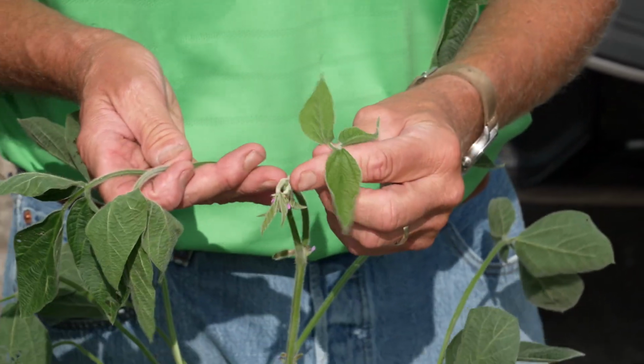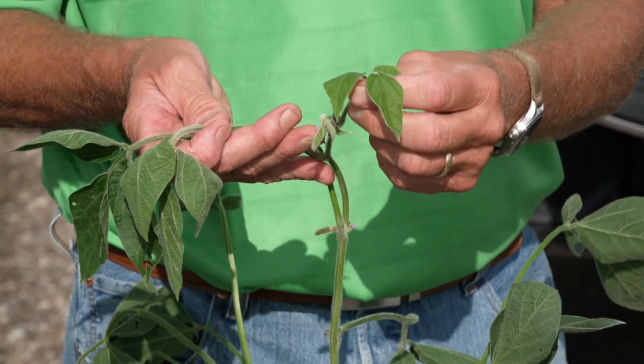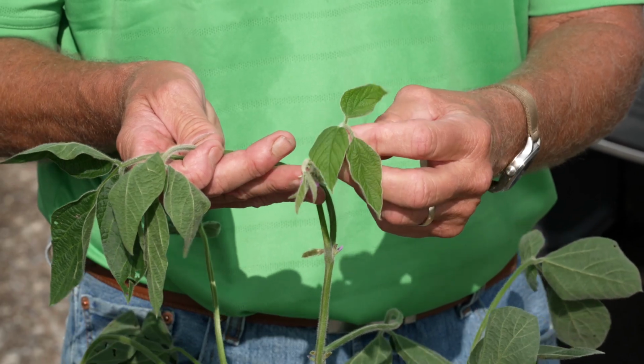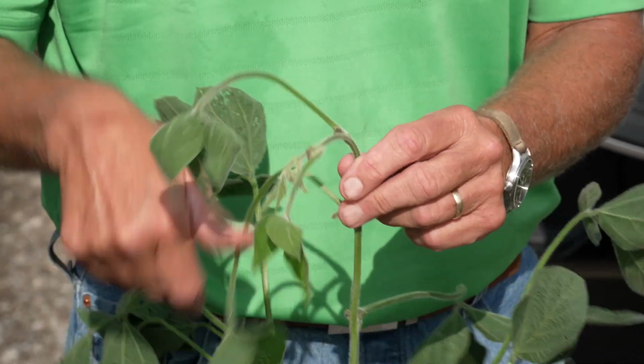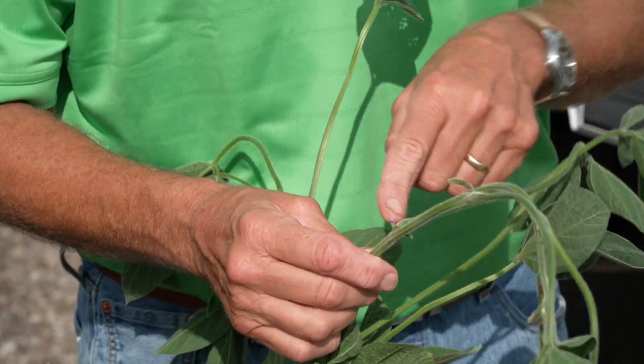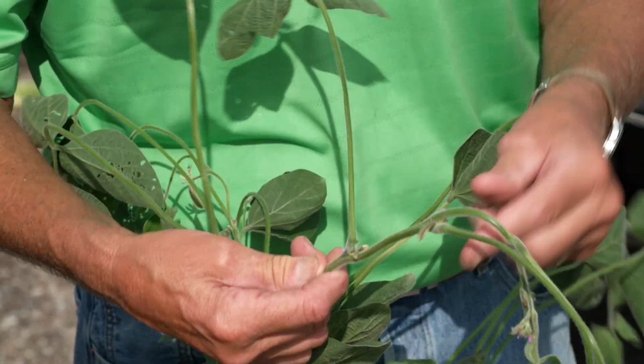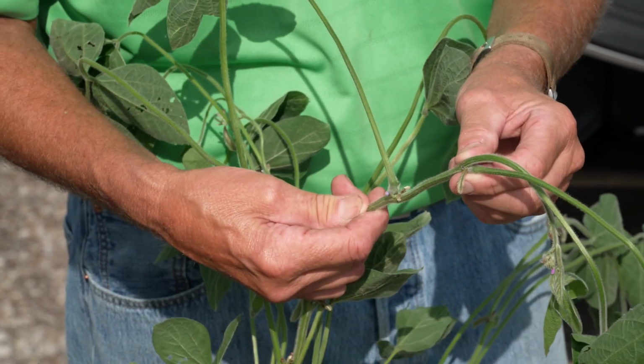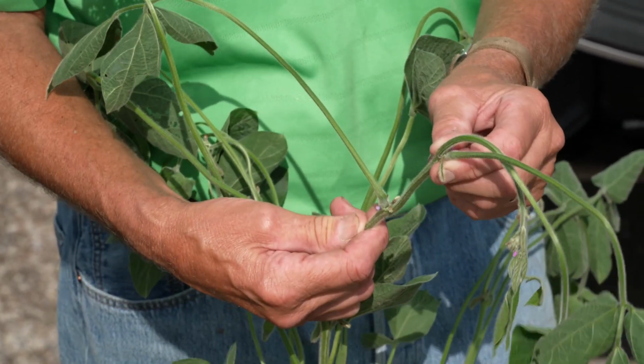Again, we have the open trifoliate, which will be the uppermost trifoliate on the plant, so we start counting nodes below. There's 1, there's 2, there's 3, and there's 4. Now if you look at the upper 4 nodes, we have a pod at least 3/16 of an inch. That will be true R3.